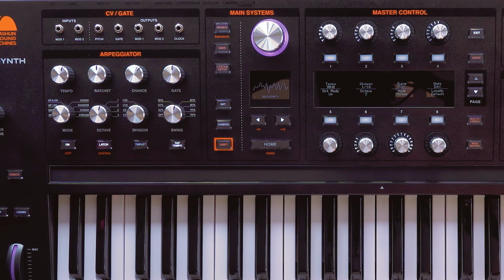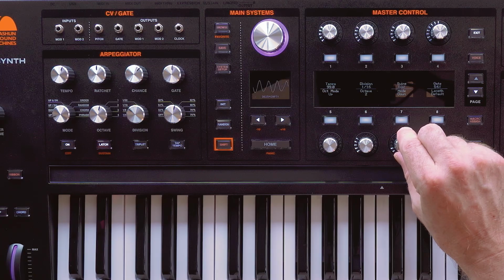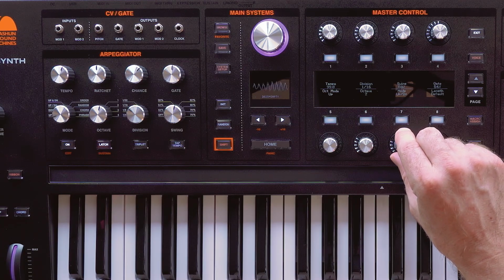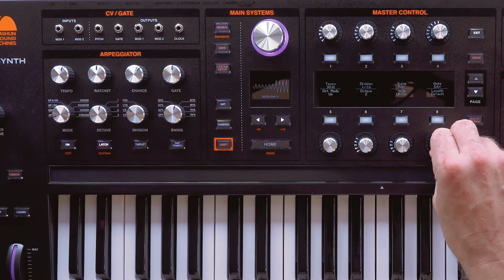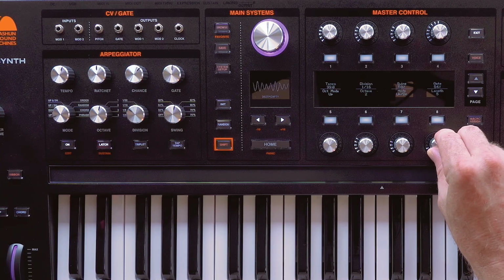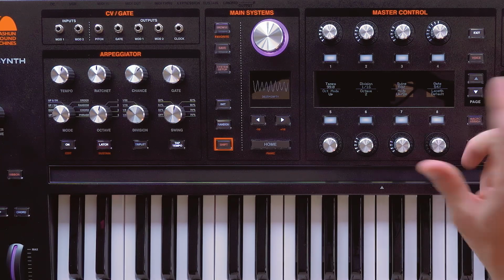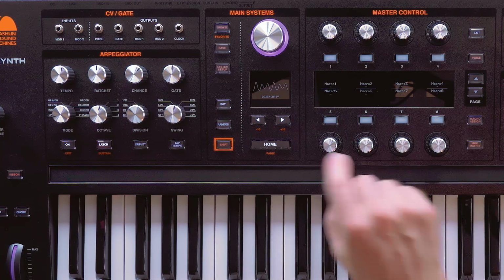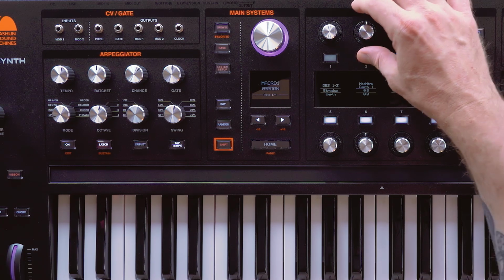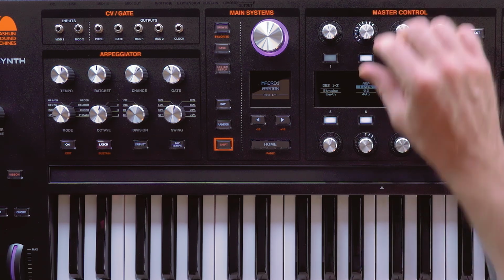Let's go back up to here and change this to something like that, something simple. You can change the overall length of the arpeggiator phrase here. And I want to see real quick if I can go into the mod matrix. Macro assign, edit. What else do we have from the ARP? Do we have length? Yeah, cool.